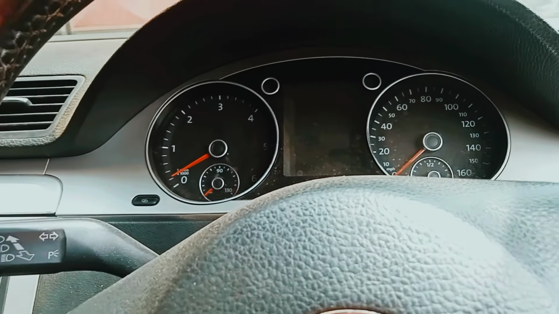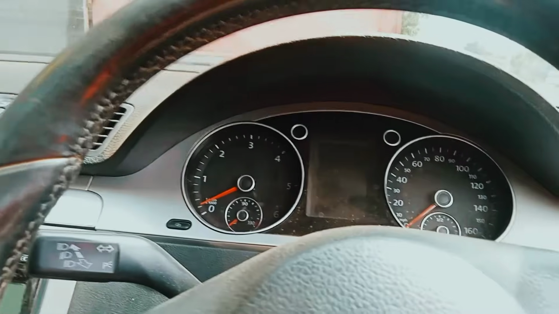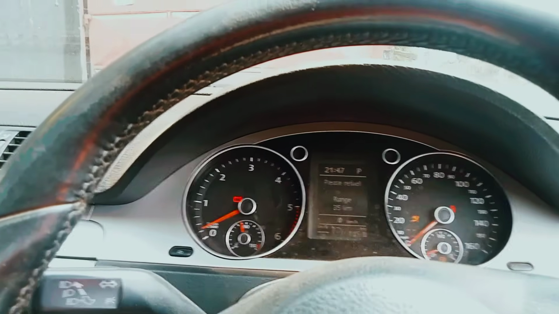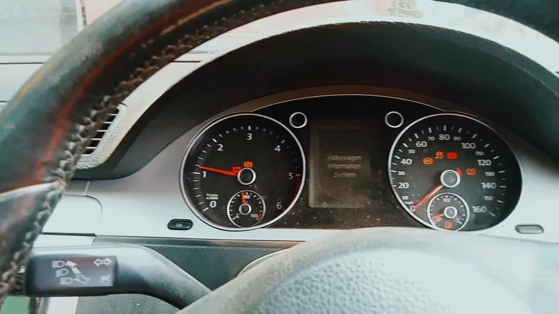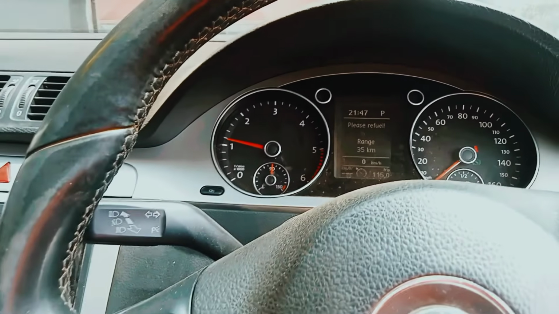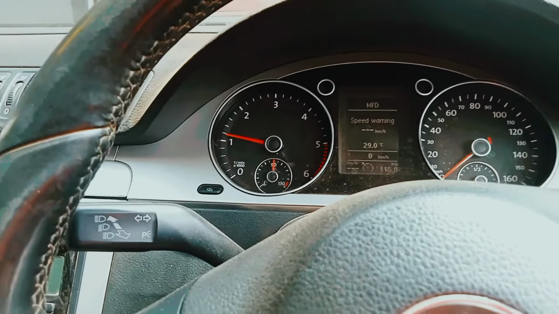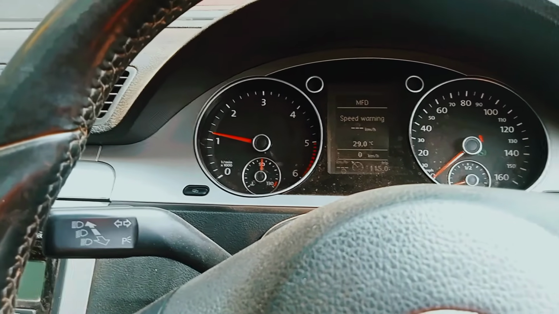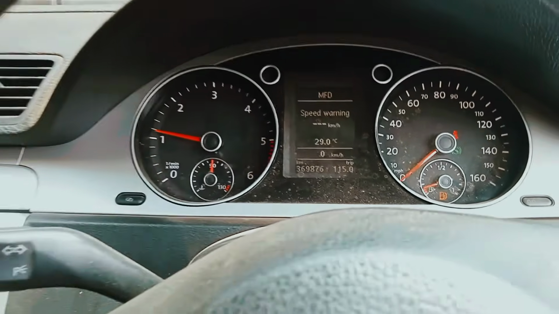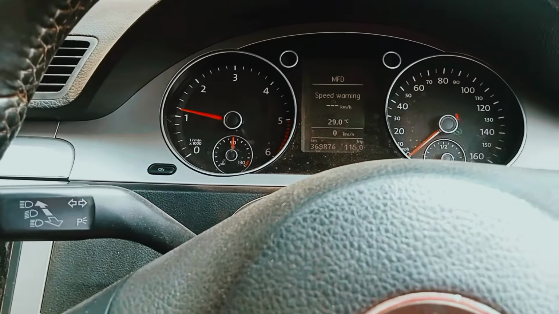So everything's perfect. Let me start the vehicle to see how it's going to perform. Half kick. Everything is working perfect. The only thing in the dashboard is fuel. It's to refill the vehicle, but everything's working perfect.